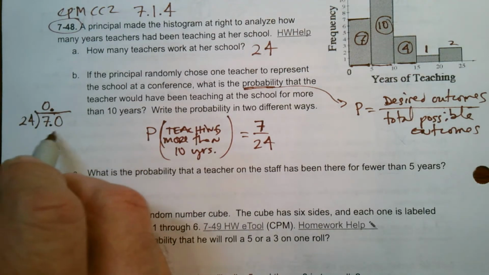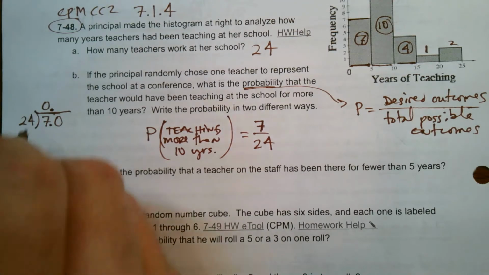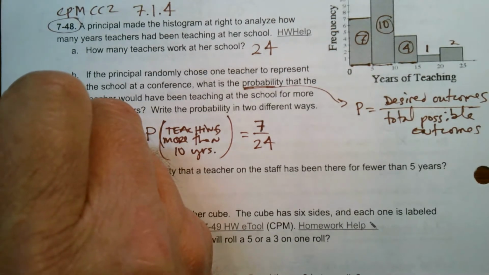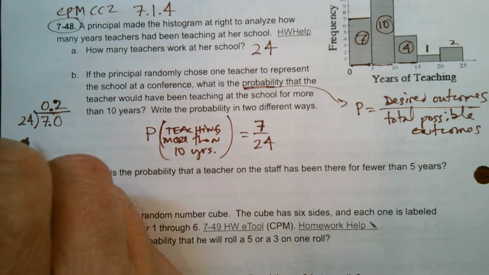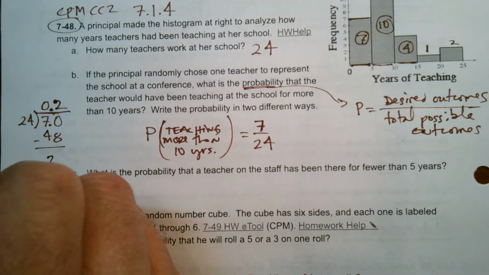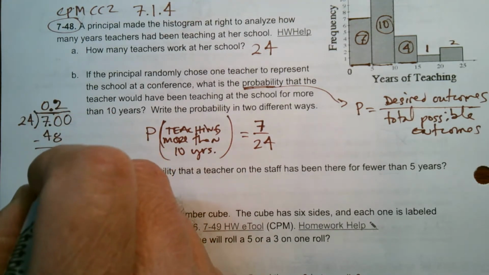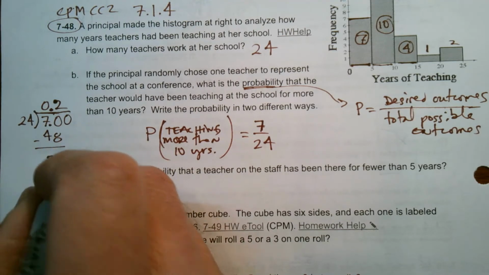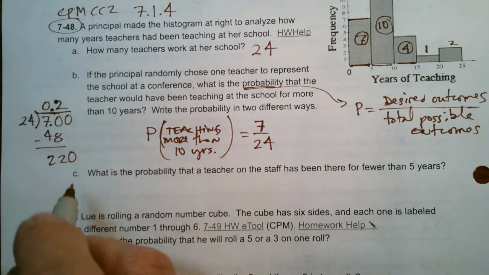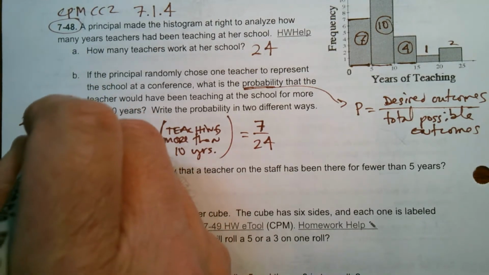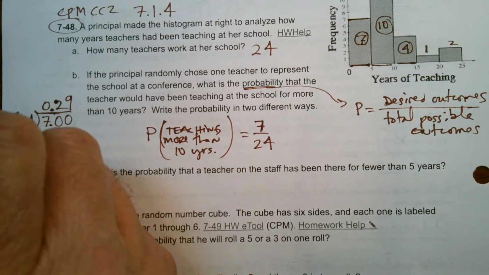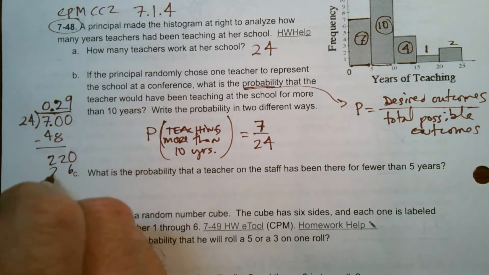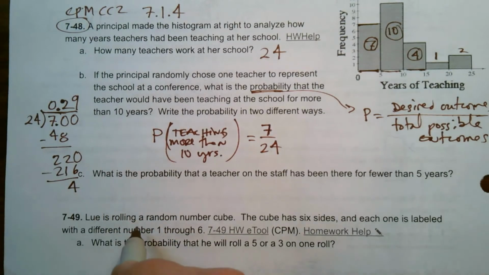So 24 goes into 70 now. It's not quite 3 times, it'd be 2 times. 2 times 24 is 48. Then subtract, and I get 22. I'm going to have to bring another 0 down. And 24 goes into 220 about 9 times. 9 times 4 is 36, carry the 3, you get 216. So if I subtract, I get a 4.